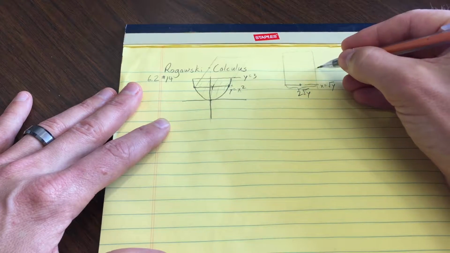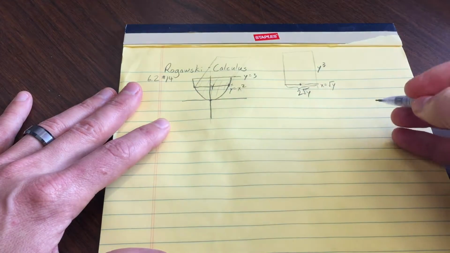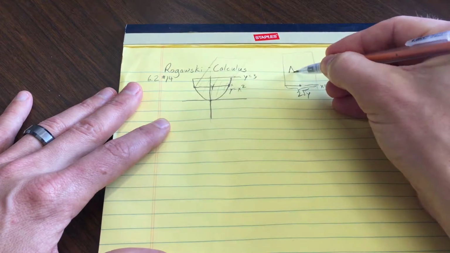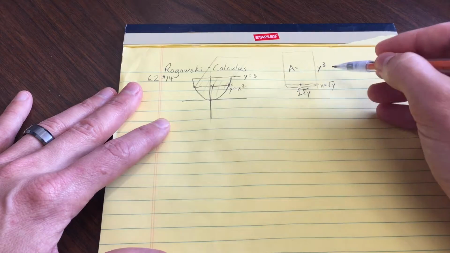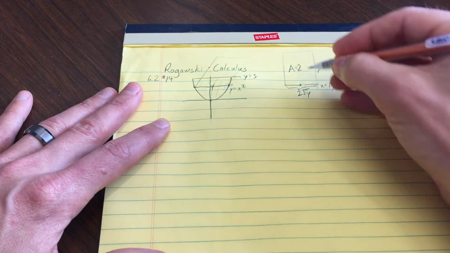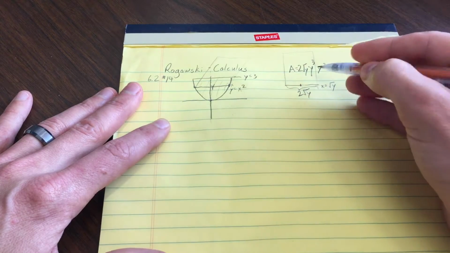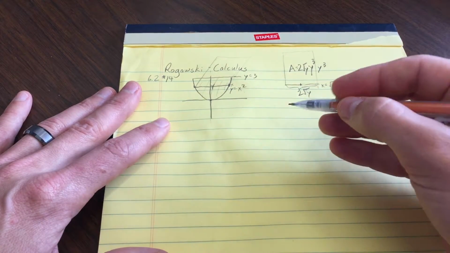How tall is it? Well, it tells us in the problem the height of the rectangle is y cubed. So part of what we have to do is say, okay, that particular cross section, what's the area of that cross section? The area of that cross section is base times height, 2 times the square root of y times y cubed, or you could write 2 times y to the 3.5 if you wanted.